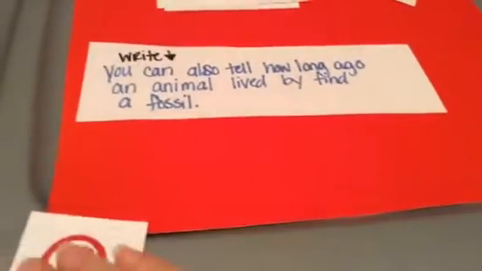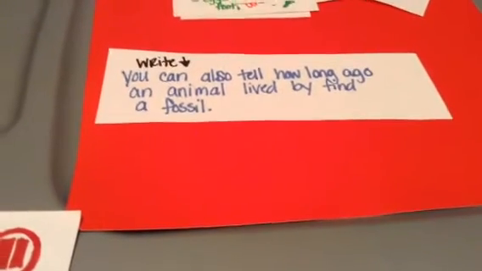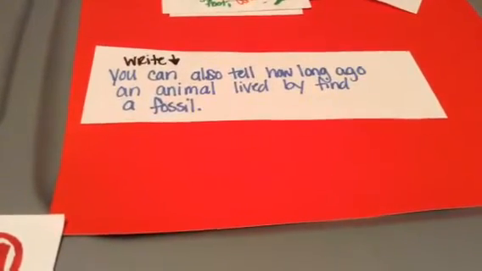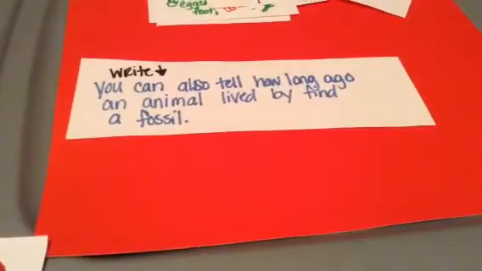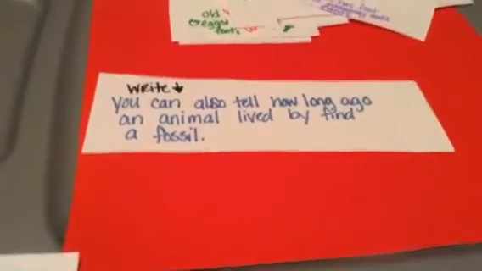So, you can also tell how long ago an animal lived by finding a fossil. Don't forget to add an ing here. I don't know what it was doing. Sleepwalking, I suppose.